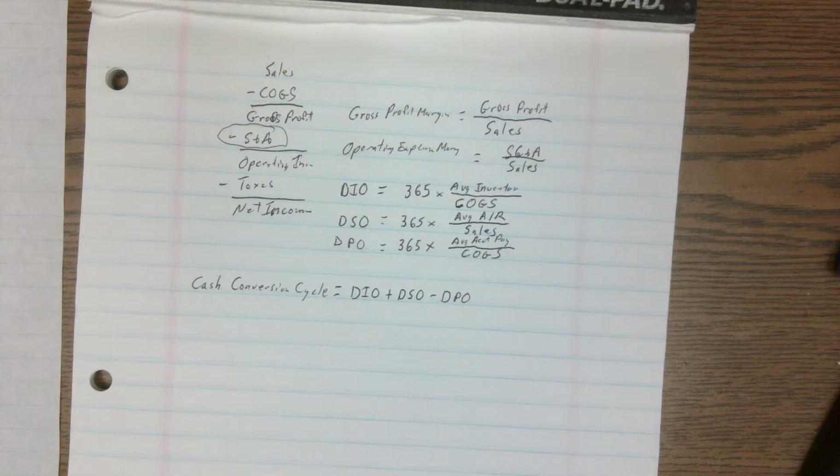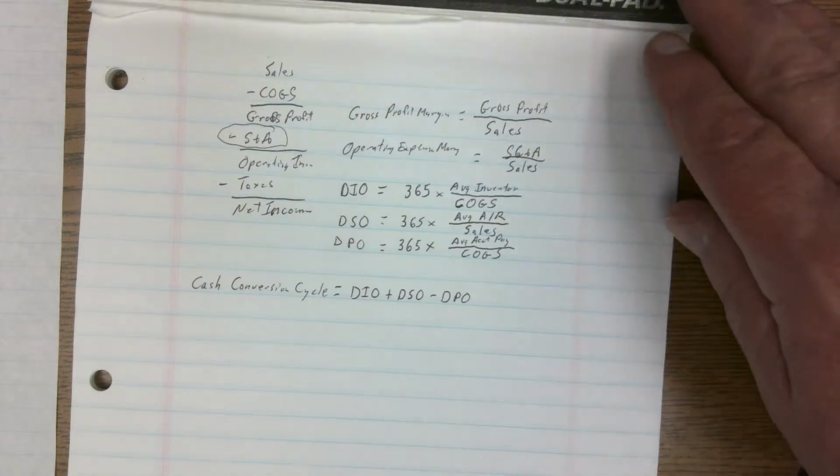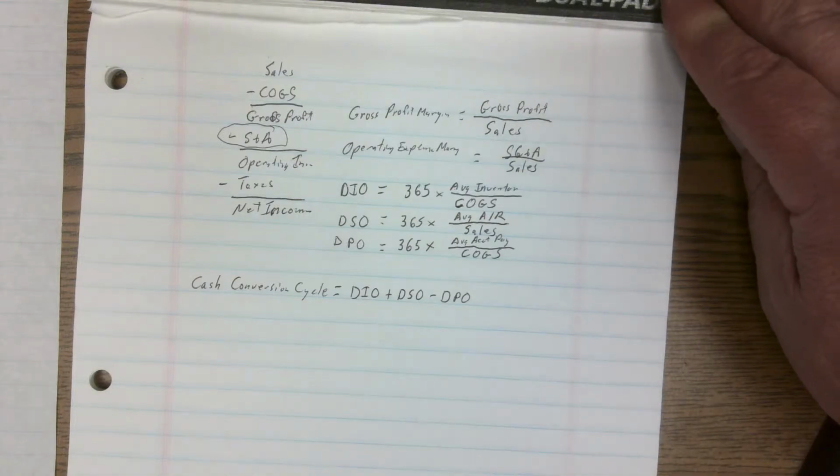And it's entirely possible that if they can sell it quick enough, they'll have the cash before they actually have to pay for the good. And that's why, Walmart, we think about a retailer and all that stuff, but Walmart is heavily invested in technology so that they can keep this cash conversion cycle as quick as possible. Okay, so that is our operating ratios that we will worry about.